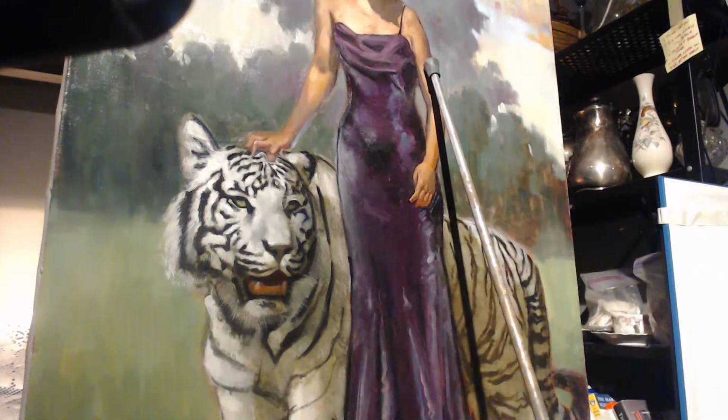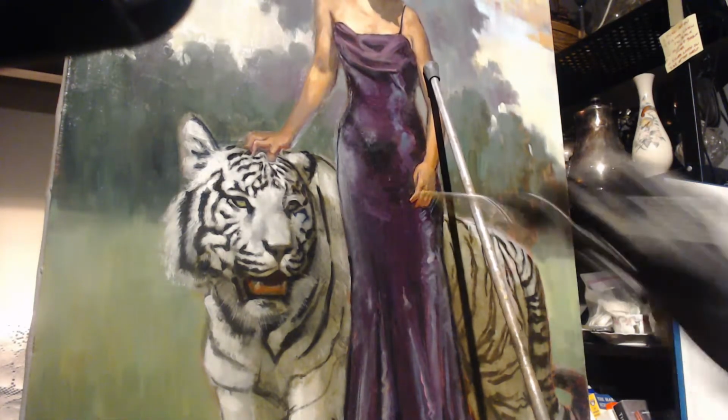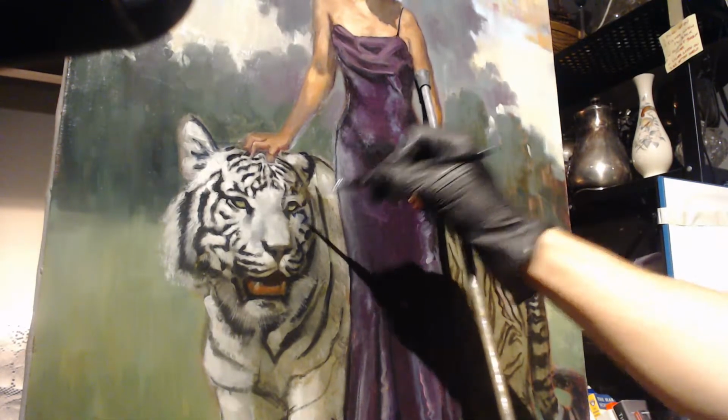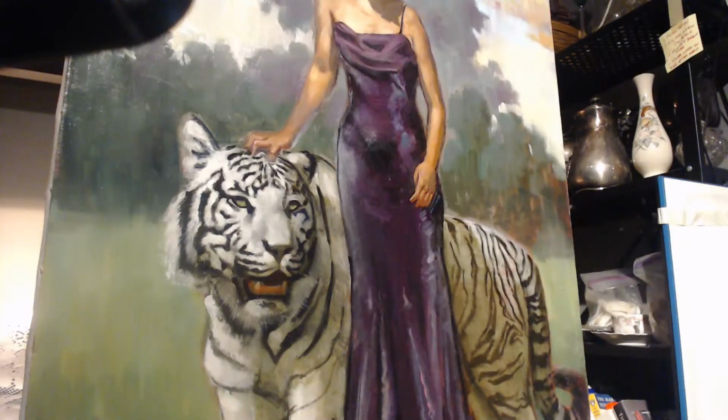It probably doesn't belong as much in the shadow, so I'm going to add a little gray into it and just give it a little less on this side. Although that doesn't look like less. How about instead of doing less there, we'll do more on the light.